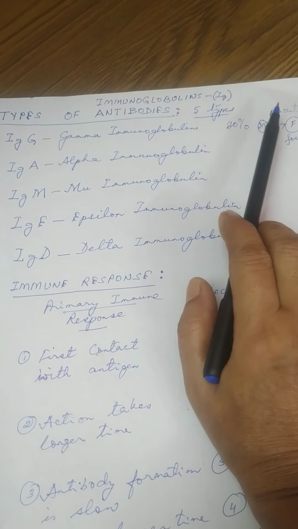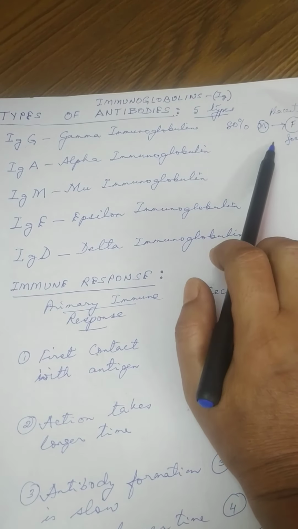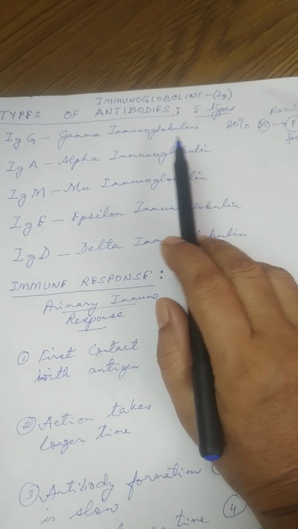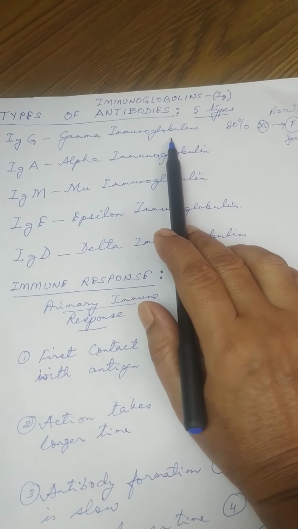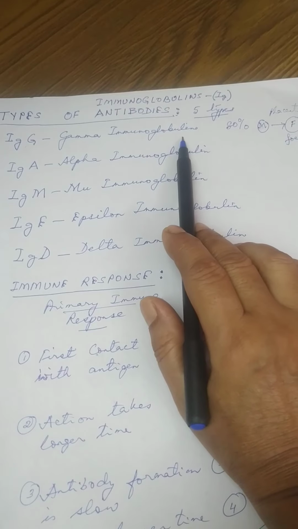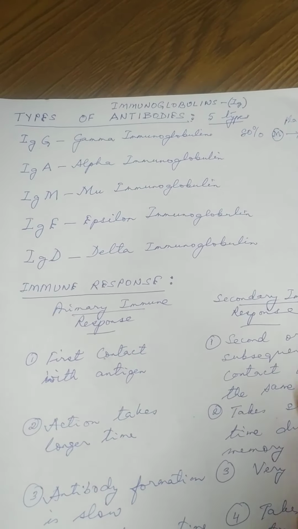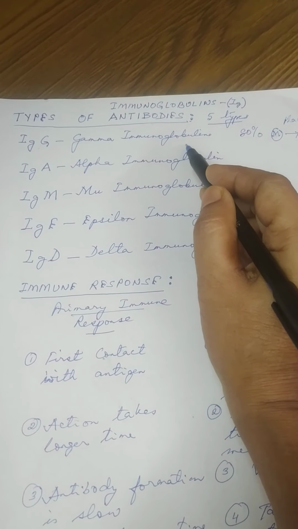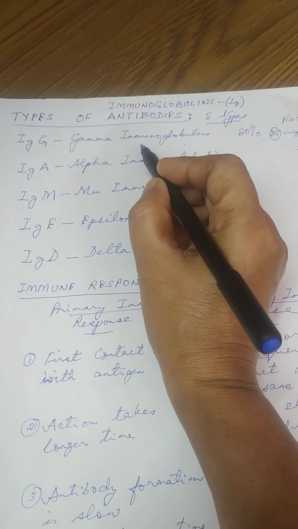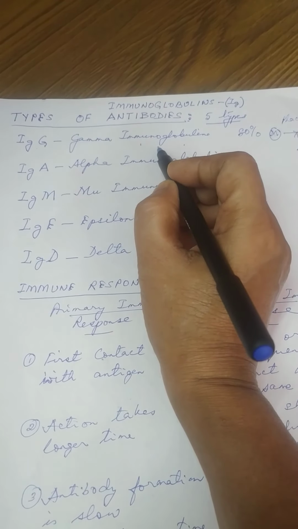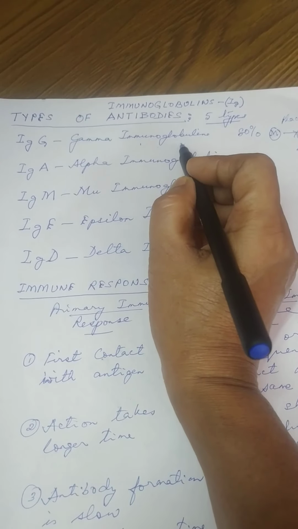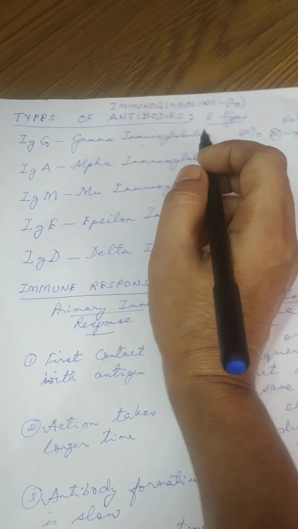This you remember, you may get a question on this. And it is present where? It is present in the blood, in the lymph, as well as in the intestine. Okay.